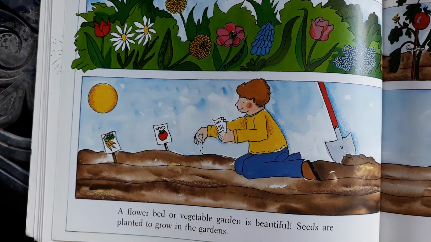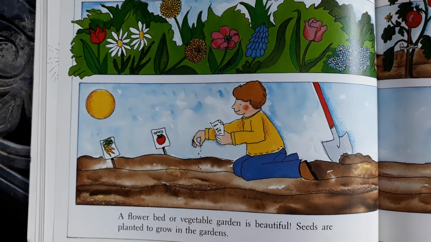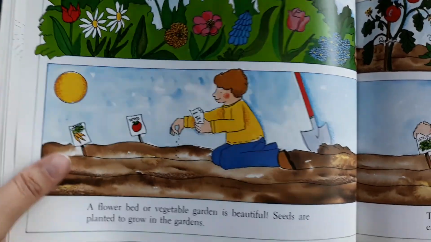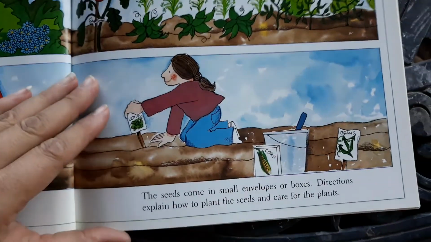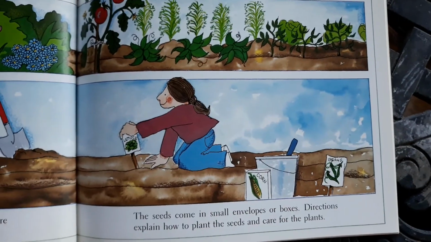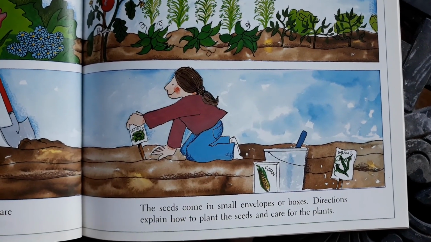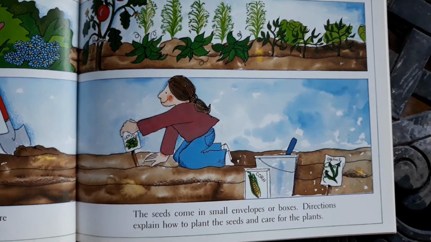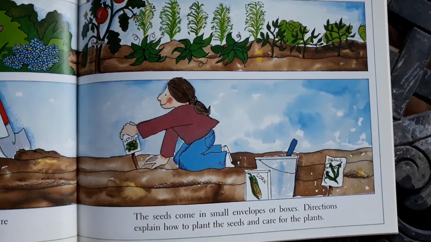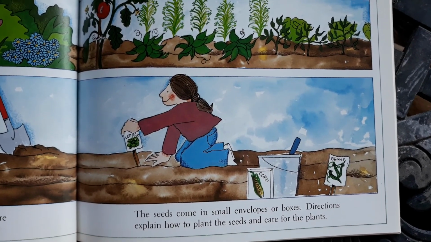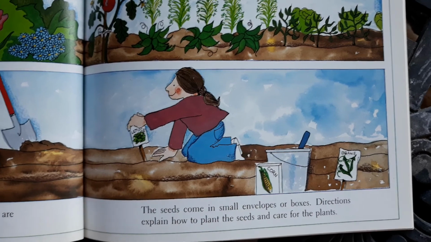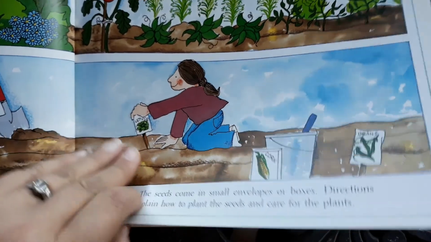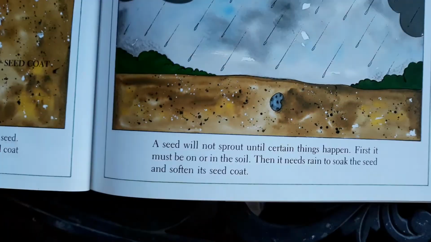A flower bed or vegetable garden is beautiful. Seeds are planted to grow in the gardens. And that's what we have. We have so many fun things for you to see. I'll show you here in just a minute. The seeds come in small envelopes or boxes. Directions explain how to plant the seeds and care for the plants. And while you guys are all home with your moms and your dads and maybe your grandpas and your grandmas, you might be able to go out back and plant a seed garden. That would be something fun to do. Get you outside a little.